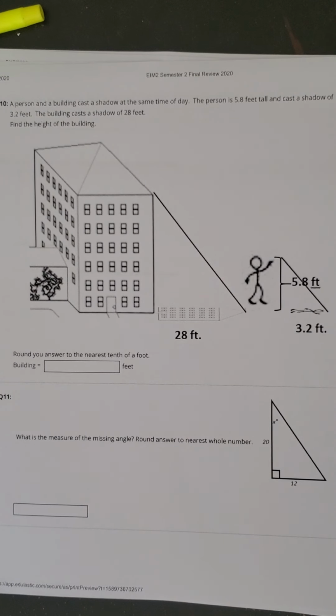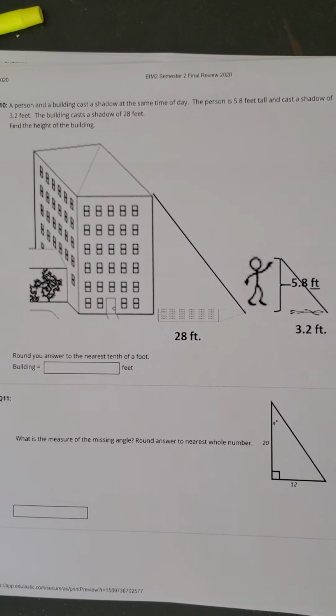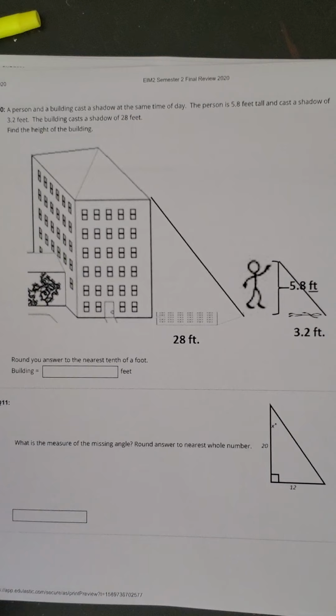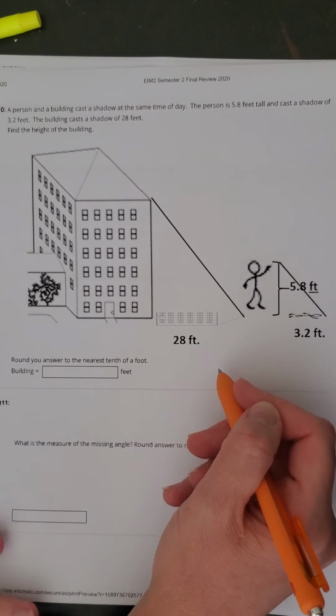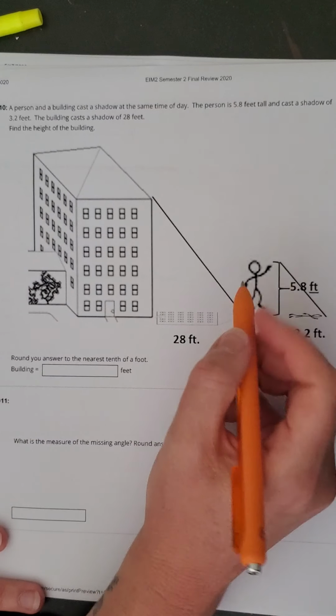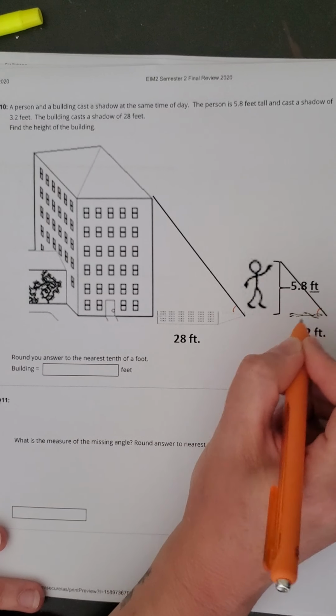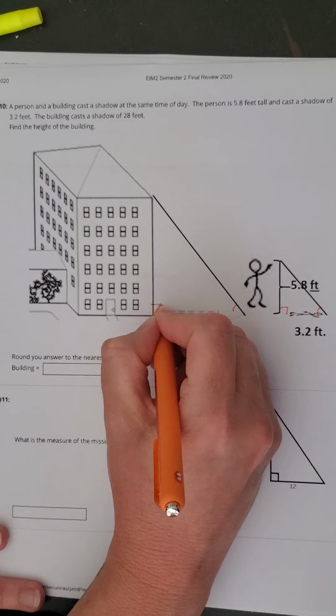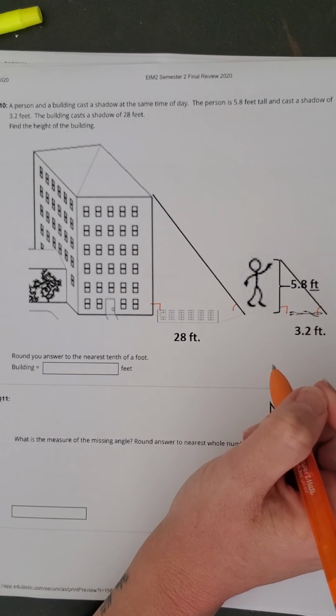Number 10, again, so you're going to have one that's a regular similar triangle problem and then one that's an application. And again, if they don't give you a picture, please make sure that you draw it. A person and a building cast a shadow at the same time of day, guaranteeing you that these are congruent and that these are congruent. Therefore, the triangles will be similar.